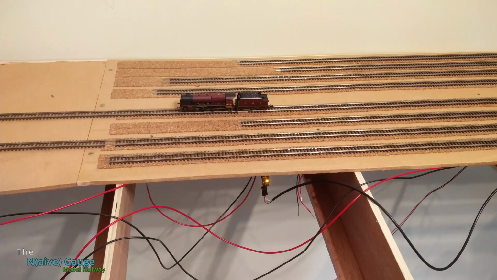I also need to go through the same procedure with the locomotive pointing the other way round. So I need to measure the distance from the back to where it triggers the detector.